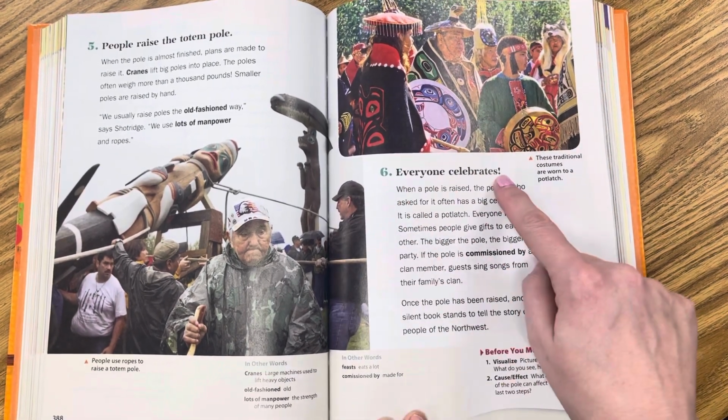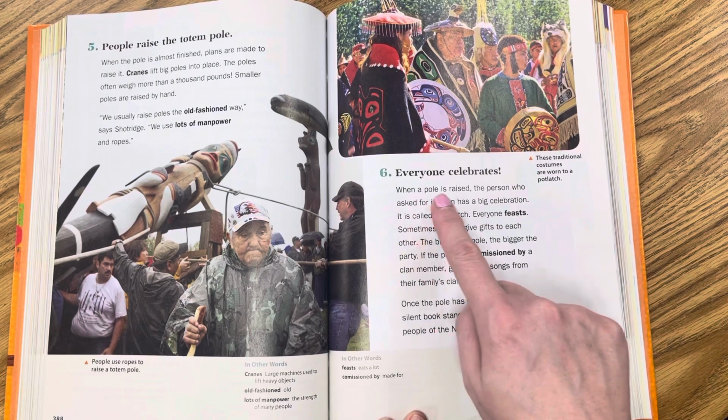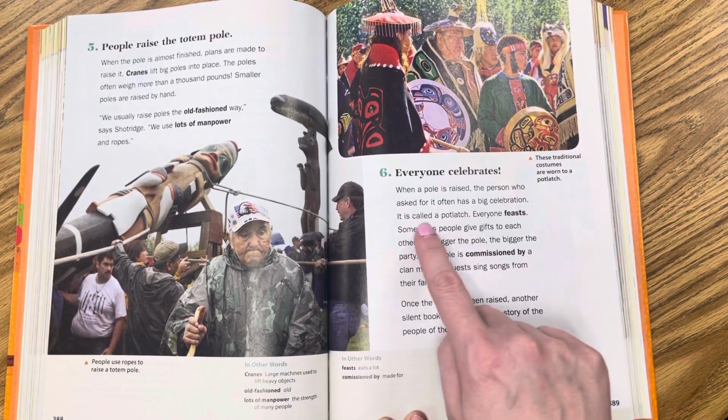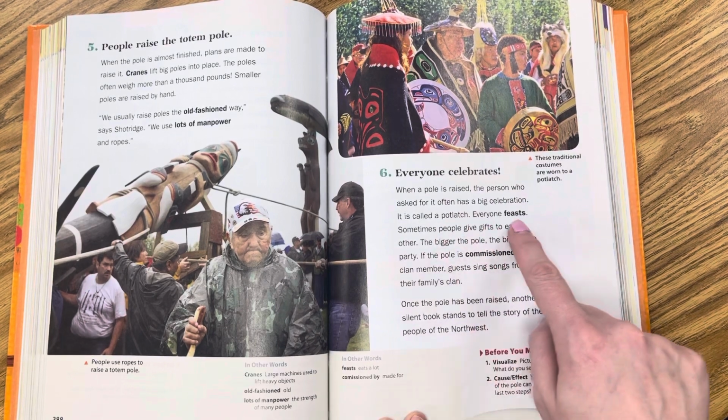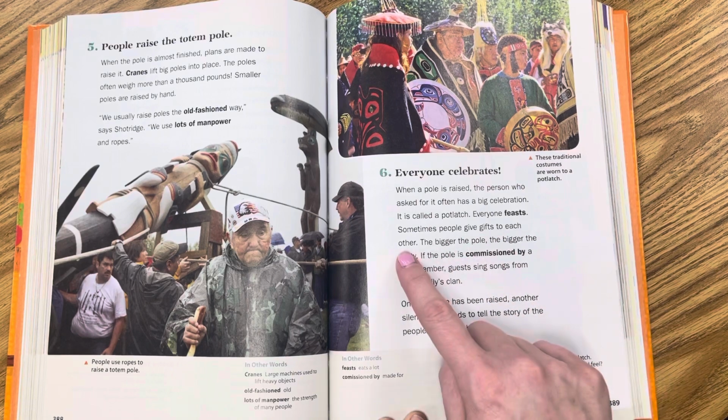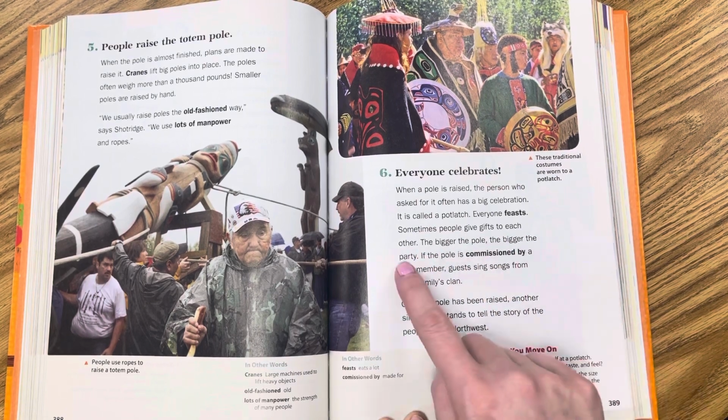Number 6, everyone celebrates. When a pole is raised, the person who asked for it often has a big celebration. It is called a potlatch. Everyone feasts or eats a lot. Sometimes people give gifts to each other. The bigger the pole, the bigger the party.